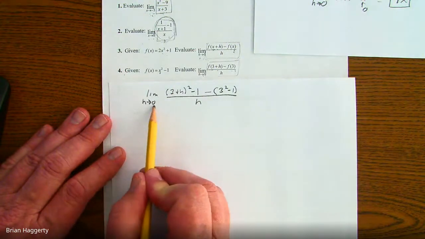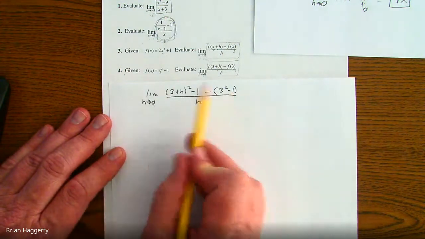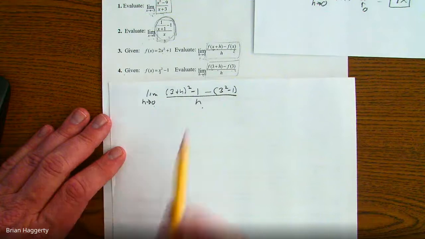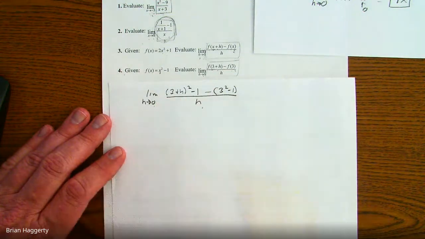So 0 cannot be directly substituted into this expression. So we're going to algebraically manipulate this to the point where 0 can be substituted in.